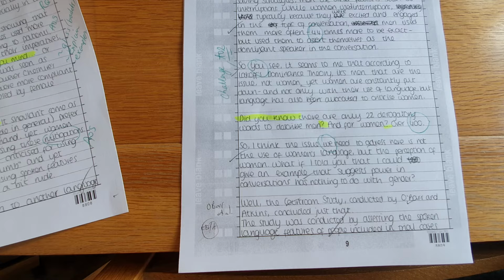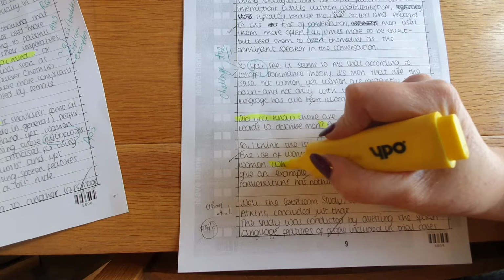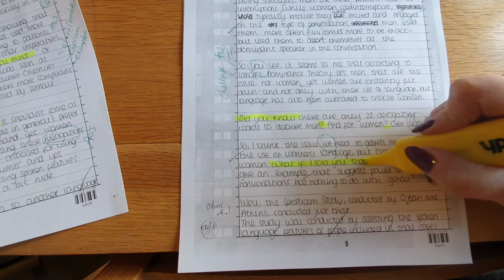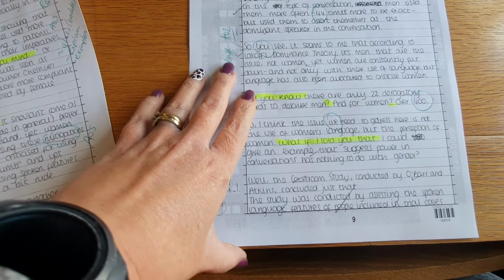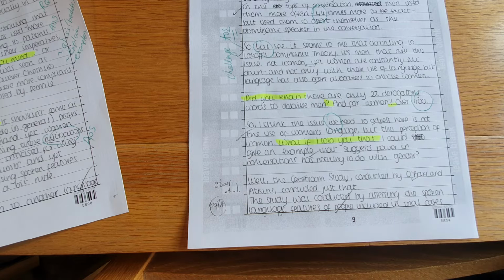What if I told you that I could give an example that suggests power in conversations is nothing to do with gender? Again, cleverly using rhetorical questions to introduce new topic areas that she wants to think about and to engage her audience. Well, the courtroom study conducted by O'Barr and Atkins concluded just that.